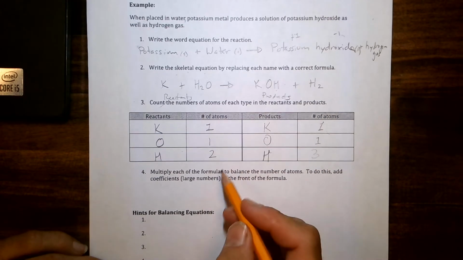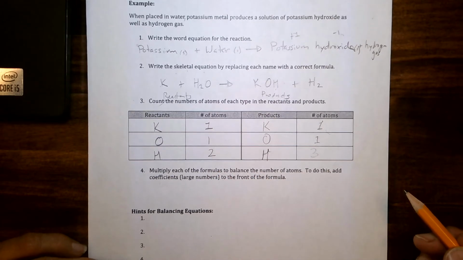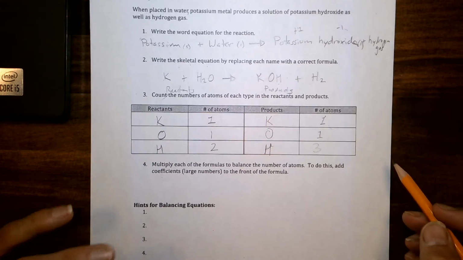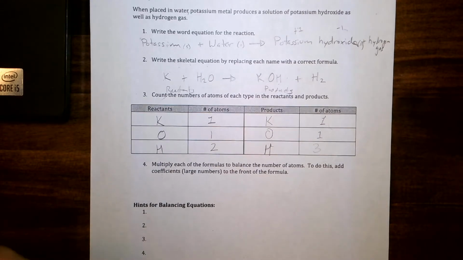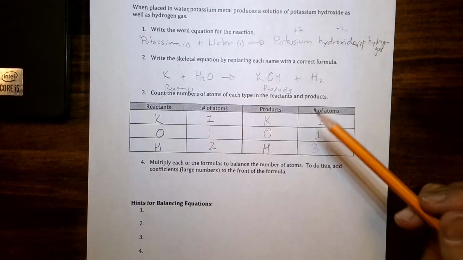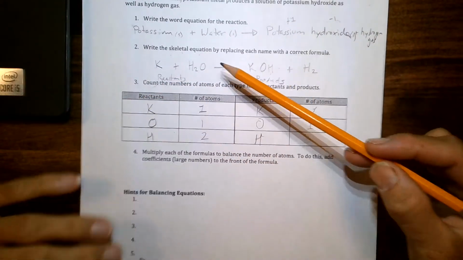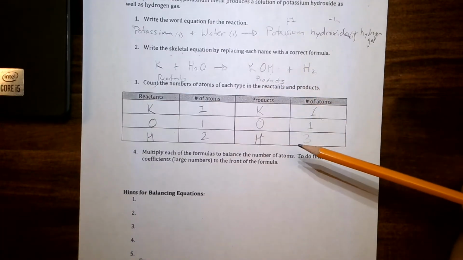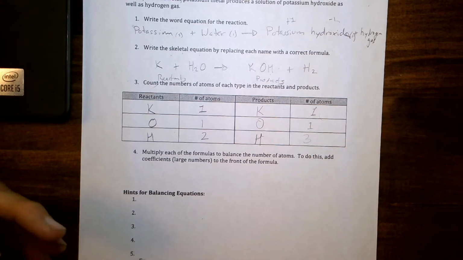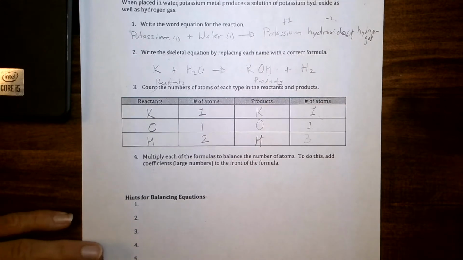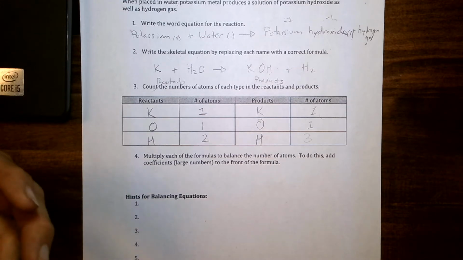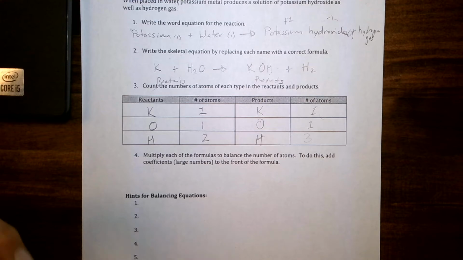Are they balanced? No. This is where the balancing of the equations comes in. Remember we talked about the law of conservation of mass. Whatever you start with in a reaction, you have to end with. Atoms cannot be destroyed, nor can they be created. Sorry, that's my dog walking around. That's why we have to balance these equations, because you have to make sure that the same number of atoms is on both sides.